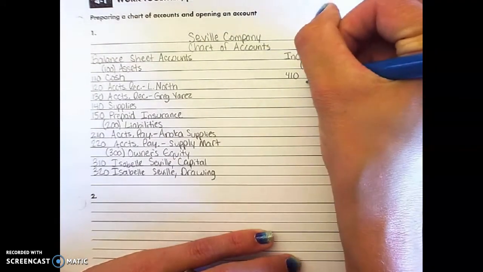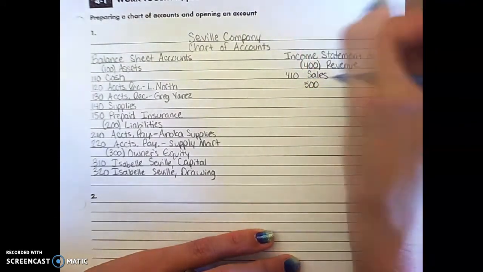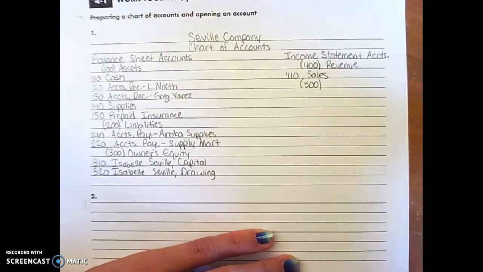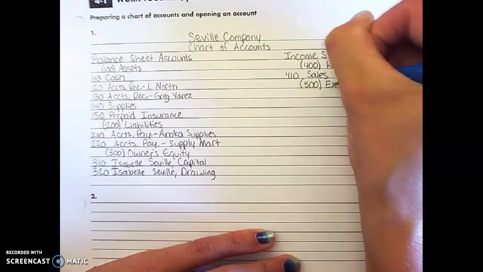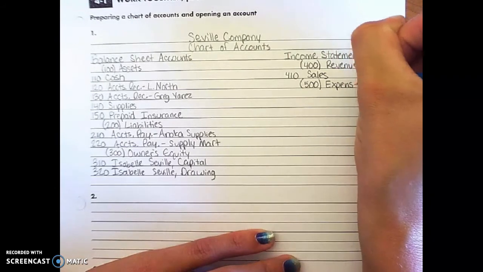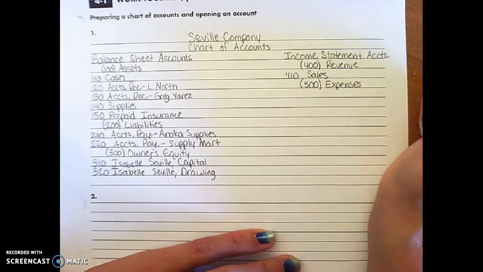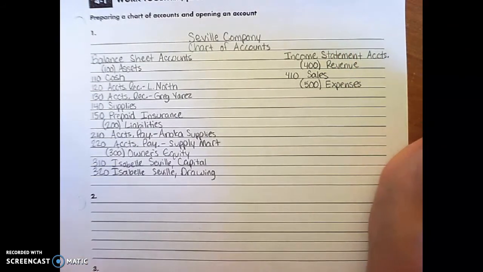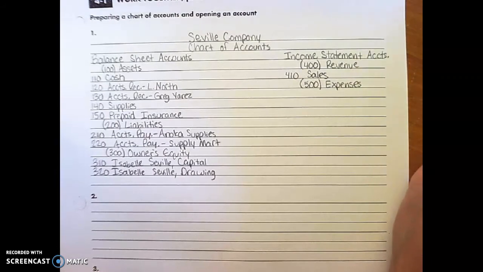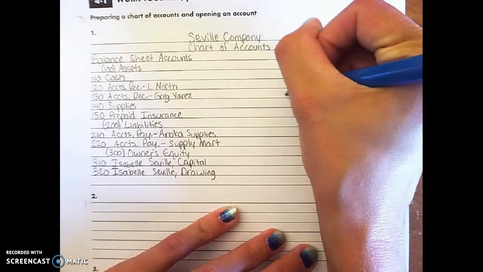Our last classification of accounts for the income statement, and that also need to get listed on our chart of accounts, are expenses. And expenses need to be listed alphabetical. So if we look in our textbook, we have miscellaneous expense, insurance expense, supplies expense, automobile expense, and rent expense. So there are 5 different expenses.